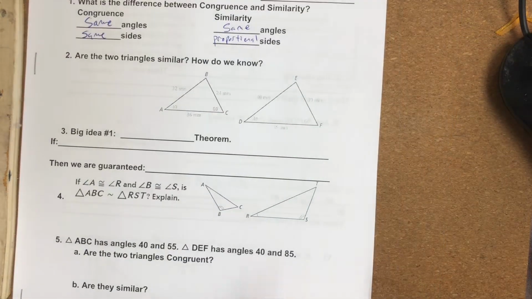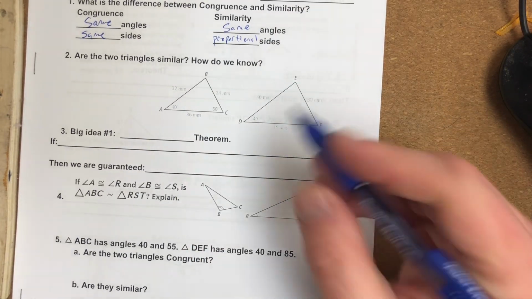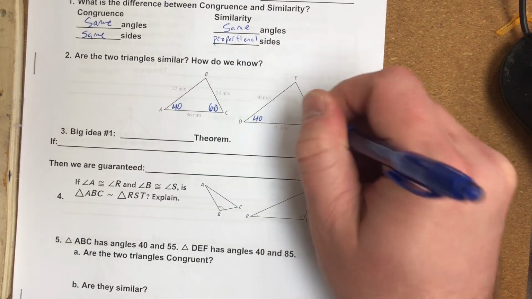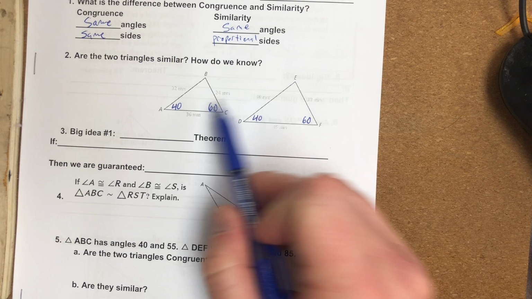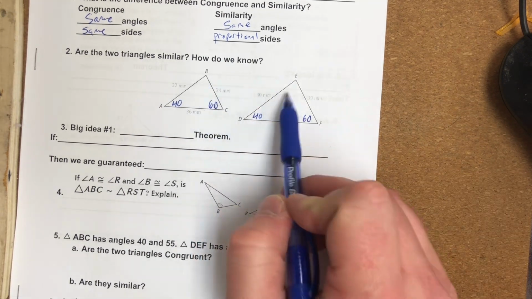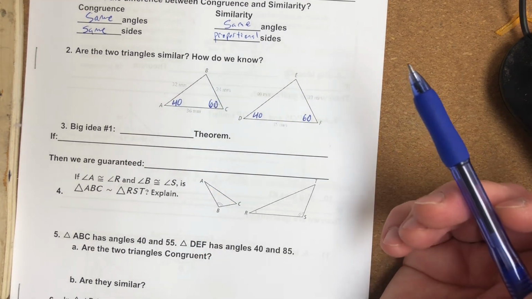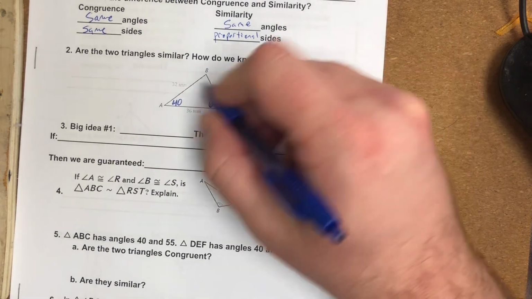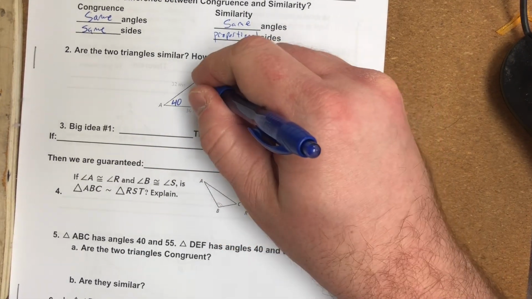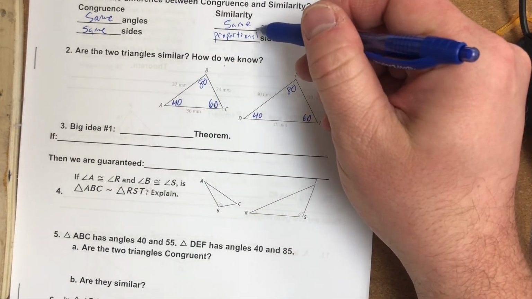So are these two triangles similar? How do we know? It's really hard to see on camera, but these triangles are both displaying a 40 and a 60-degree angle. So what's the third angle going to be in the triangles? Well, they have the same original angles, so it's going to have to be the same too, right? The angles in a triangle always add up to 180, so those add up to 100. So the remaining angle is 80. So the angles all match.